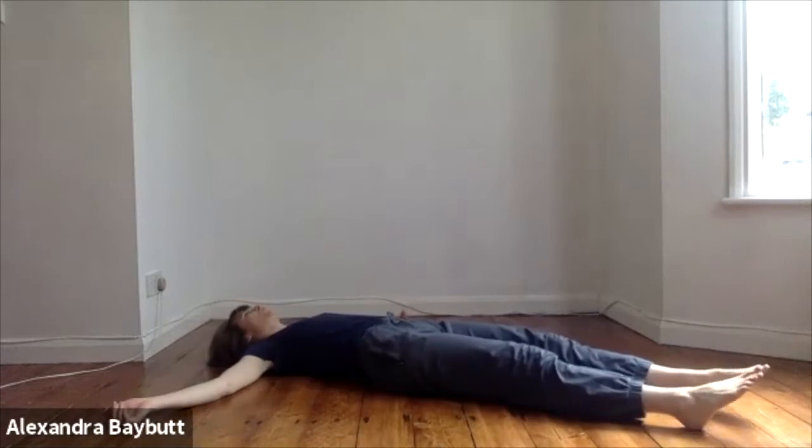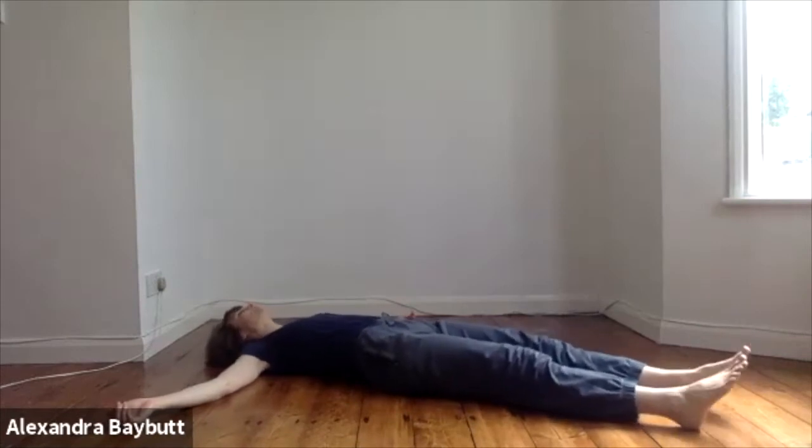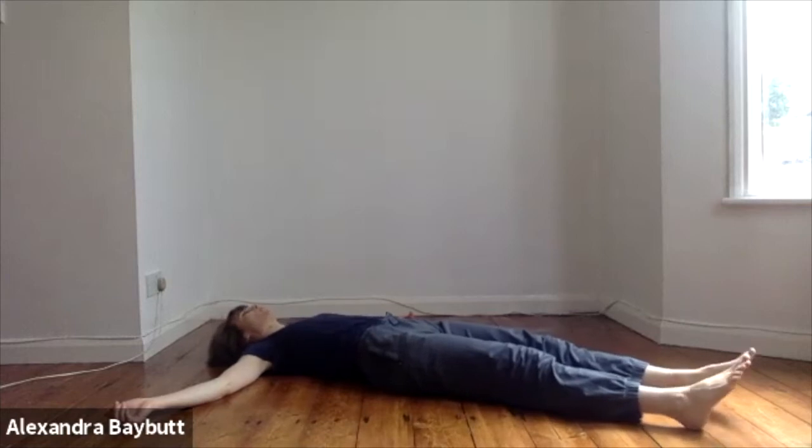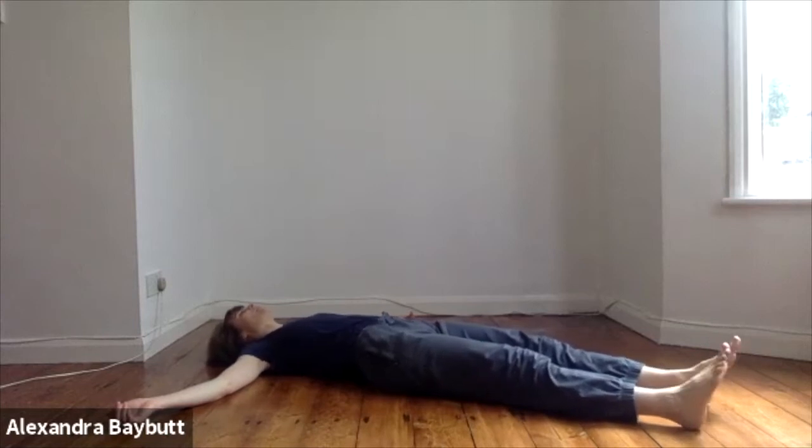And check in with your jaw and your tongue. Releasing through the muscles of the face. And then choose another tempo. If you started very slowly, you might go a little more quickly. Or if you're starting quite quickly, how is it to go a little bit slower?